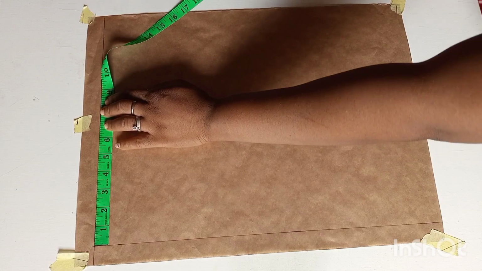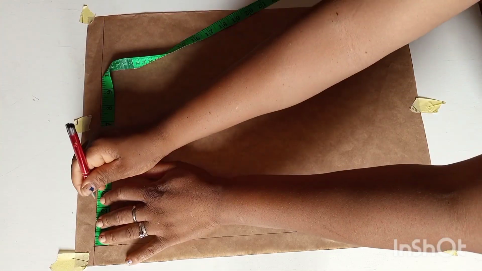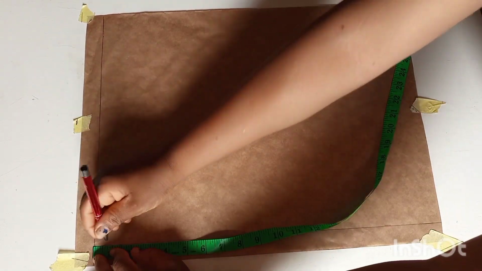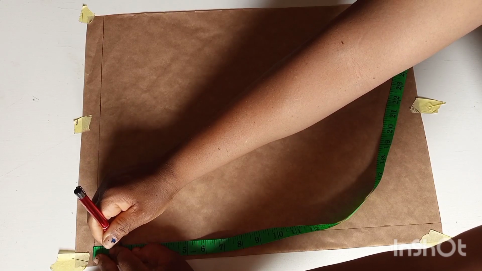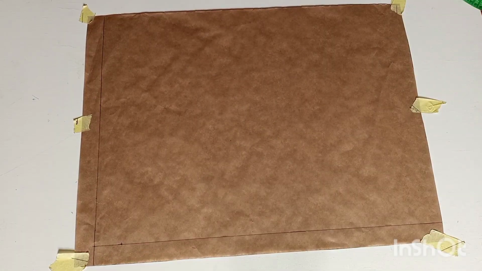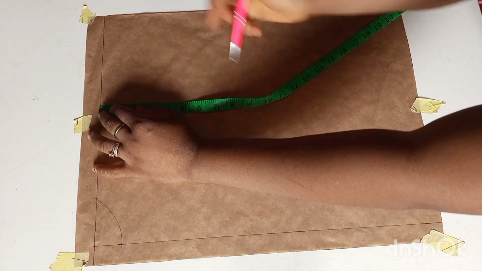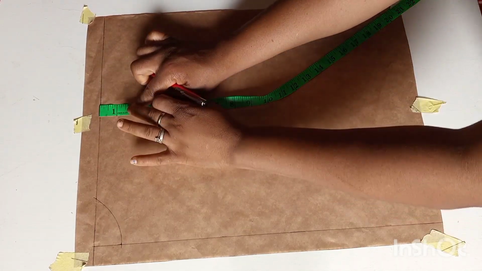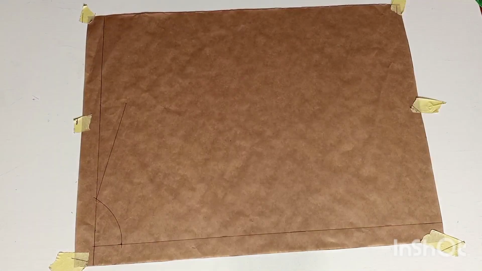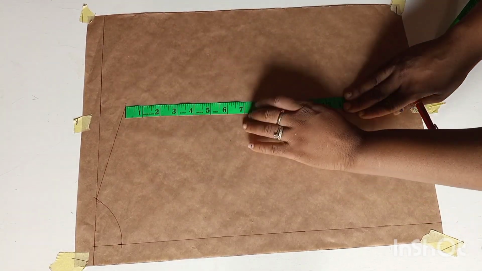So back pattern, I'm putting my shoulder measurement, which is 8, to neck 2.5. Then I go to the neck depth. I used 1.5 inches. So I'll connect it with the curve ruler. Go down by 1.5 inches and connect it to the shoulder, just the way we did at the front pattern. 8 inches downward, which is my armhole.